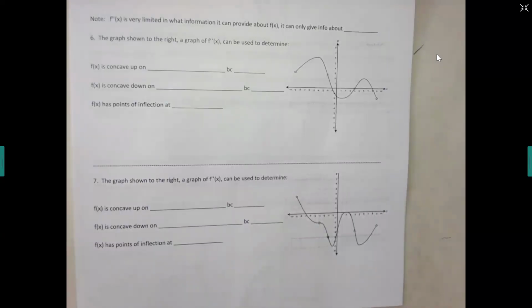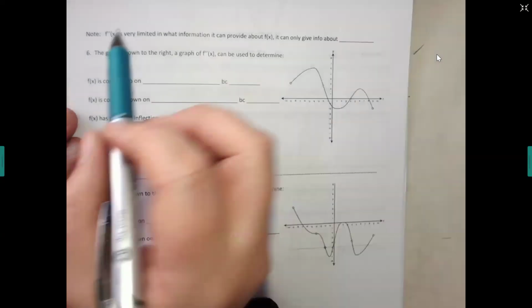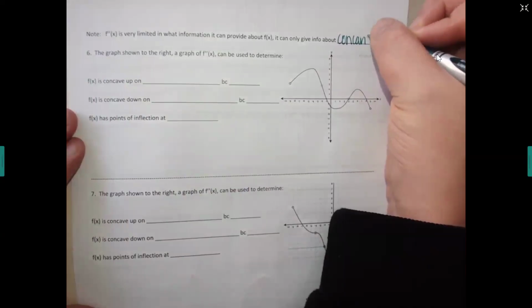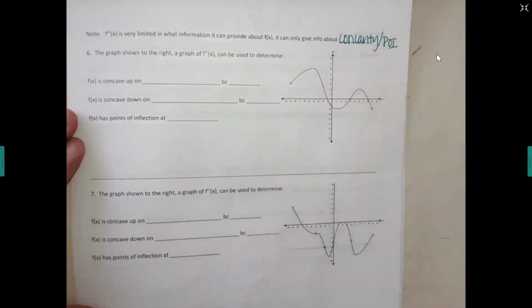Okay, the last thing we have to talk about is graphs of F double prime. F prime is like a lot of the AP tests. F double prime is just a little bit. Here's why. Remember how we said when you take the derivative, you lose information about all the y values? When you take the second derivative, you lose all the information about slope. So F double prime graphs, read right here, are very limited. All they can tell you is concavity and points of inflection. Once you've taken the derivative twice, you lose too much information to know mins and maxes. All you can say are concavity and points of inflection.